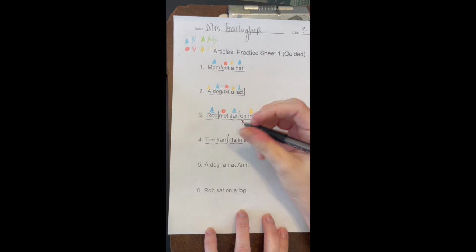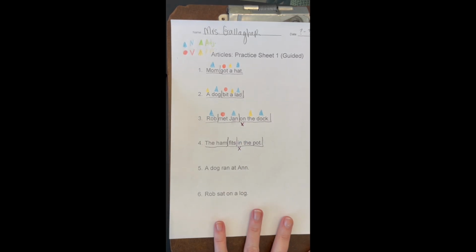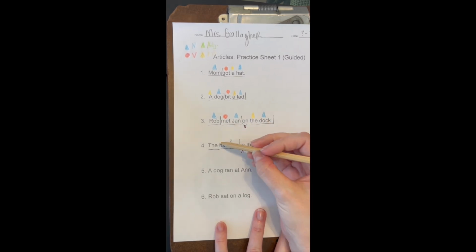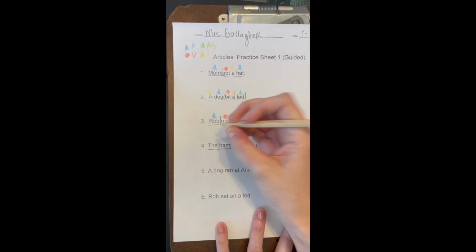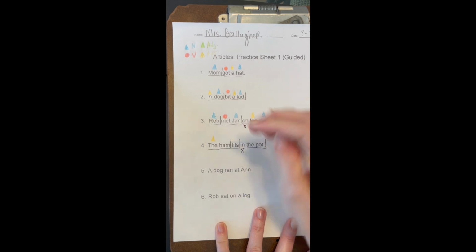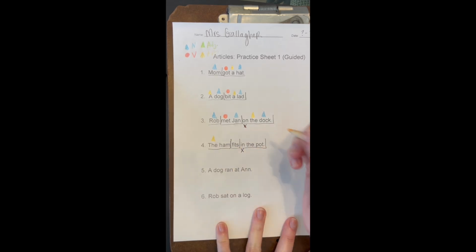All right, we don't need to worry about in yet. So let's go ahead and mark our articles: a, an, or the. Let's see, I see the in our who phrase. It's about to introduce the ham. Our did what phrase doesn't have any, and our where phrase has the.